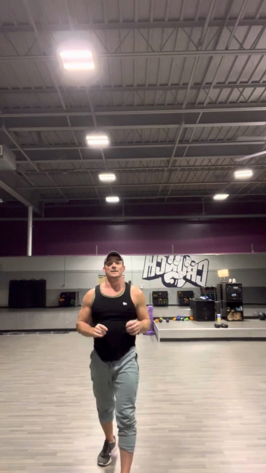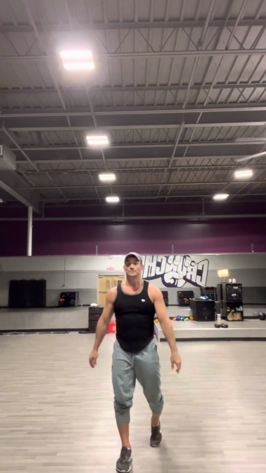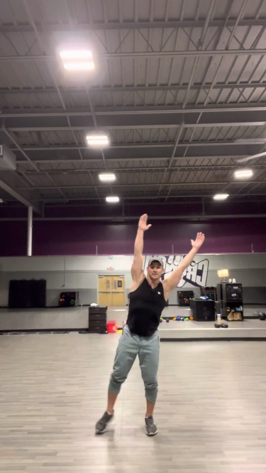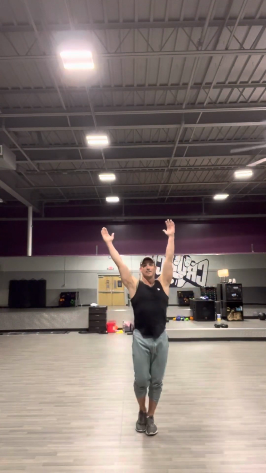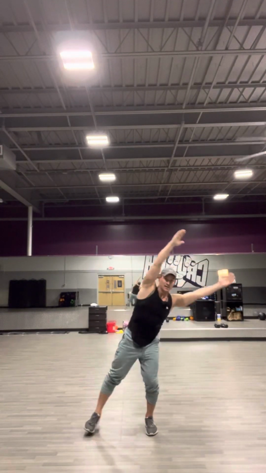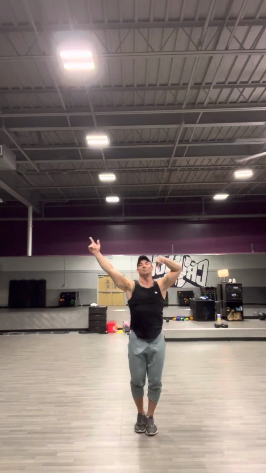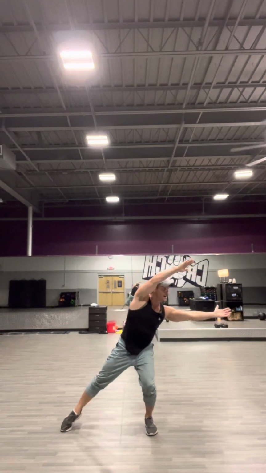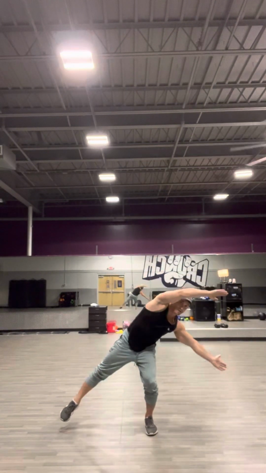Good. Now let's take a look at the stability. So it's very similar to this first one. Now we're gonna do it with a reach. So toe touch first, and then no touch.